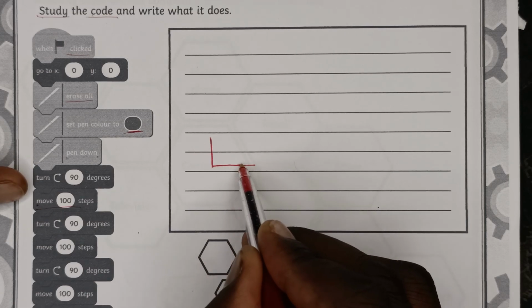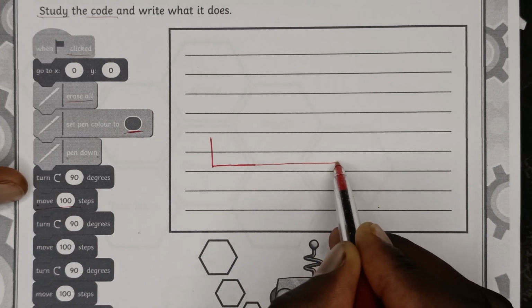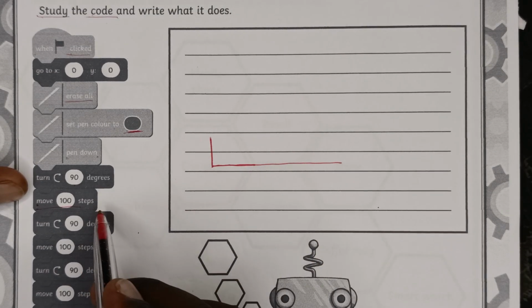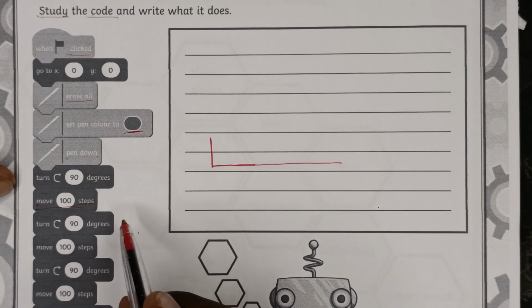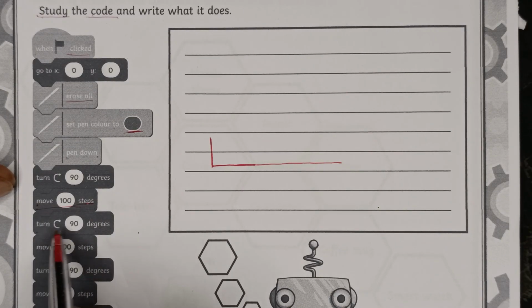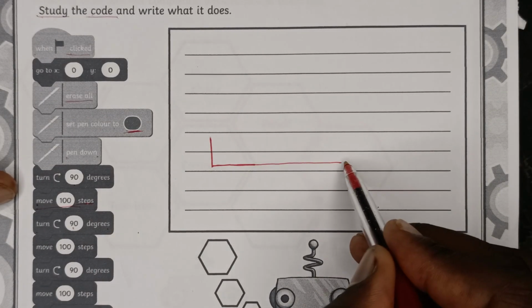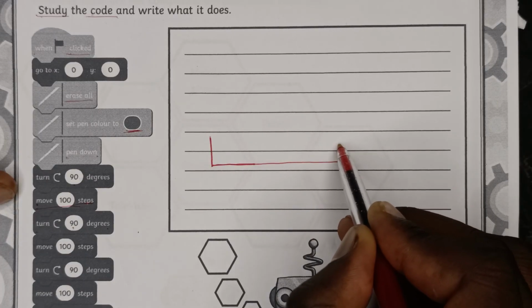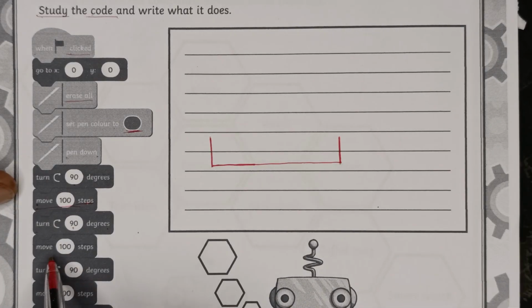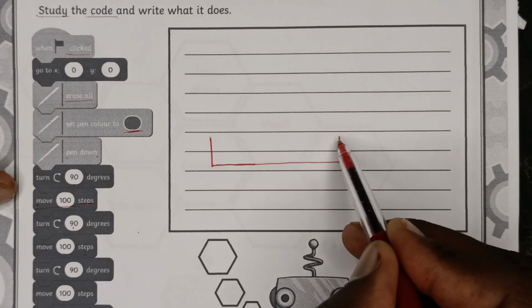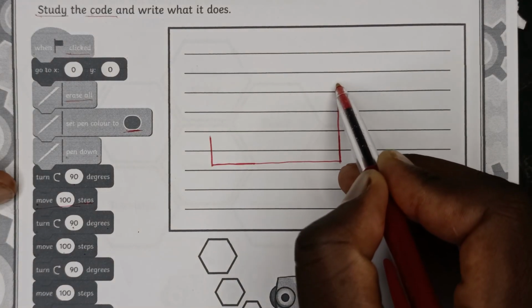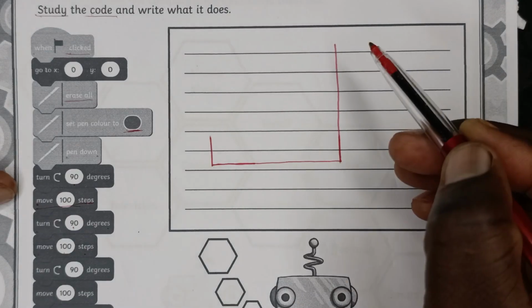So you move 100 steps going this way, where this was the yellow. Then they say turn 90 degrees, so you turn another 90 degrees. And again it says move 100 steps, so you move another 100 steps.